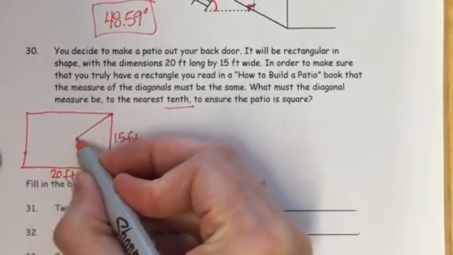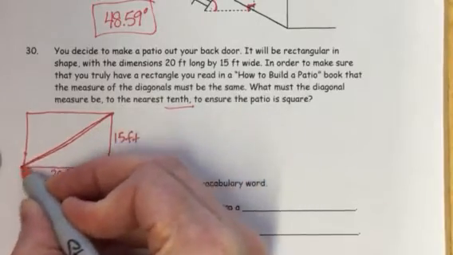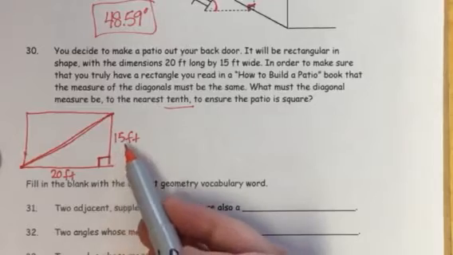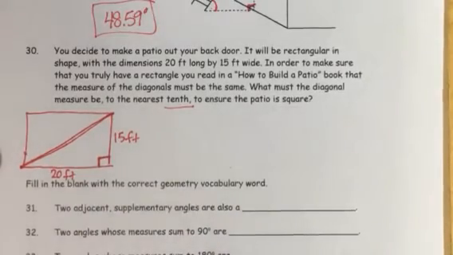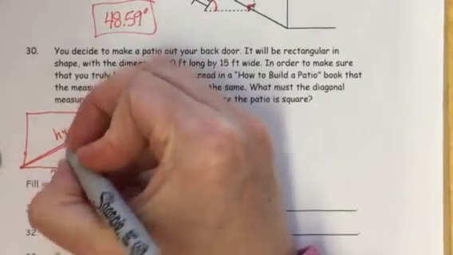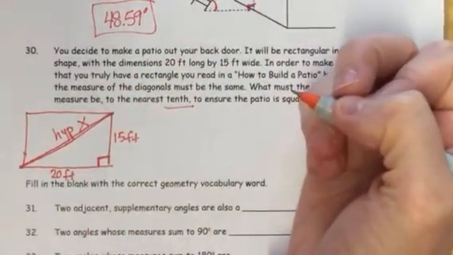So they want us to find the length of this diagonal. Now because it's a rectangle, we have a 90-degree angle right there. So we've been given 2 sides of a right triangle. We should be able to find the third side. The third side in this case is the longest side, the hypotenuse. So I'm going to call it, we'll call it x, and we can use Pythagorean theorem to find this.